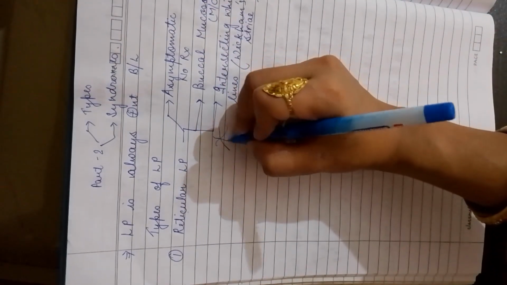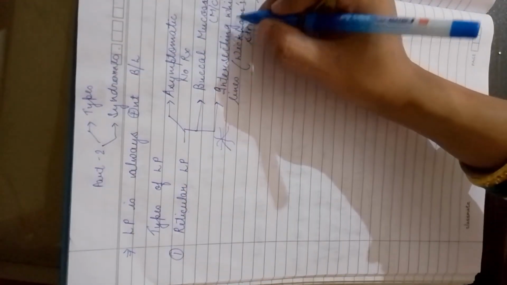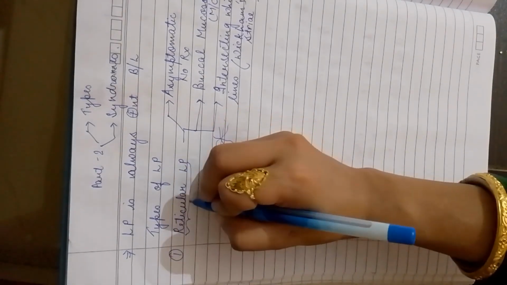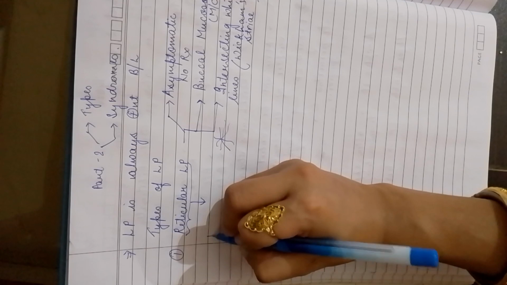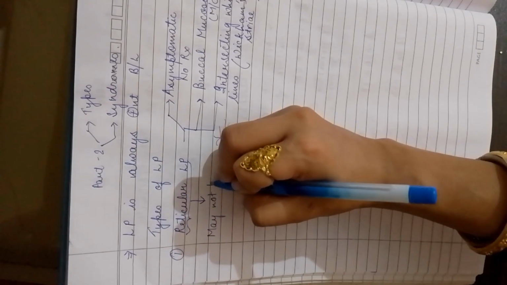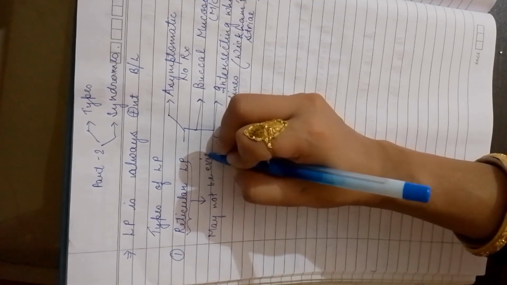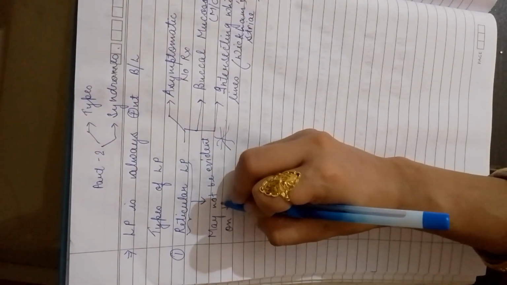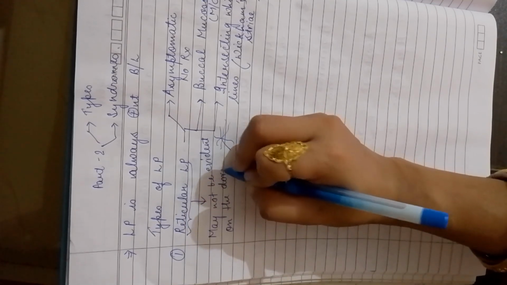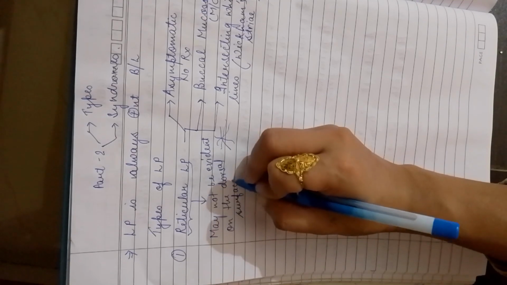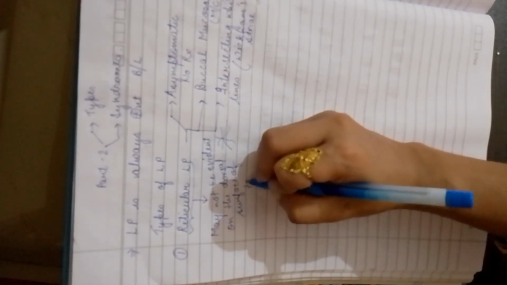Like these intersecting white lines-like appearance. And this reticular type of lichen planus may not be evident on the dorsal surface of the tongue.